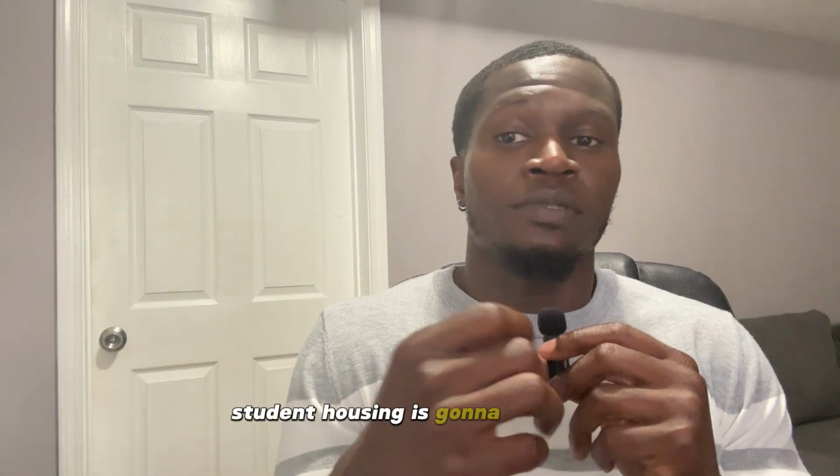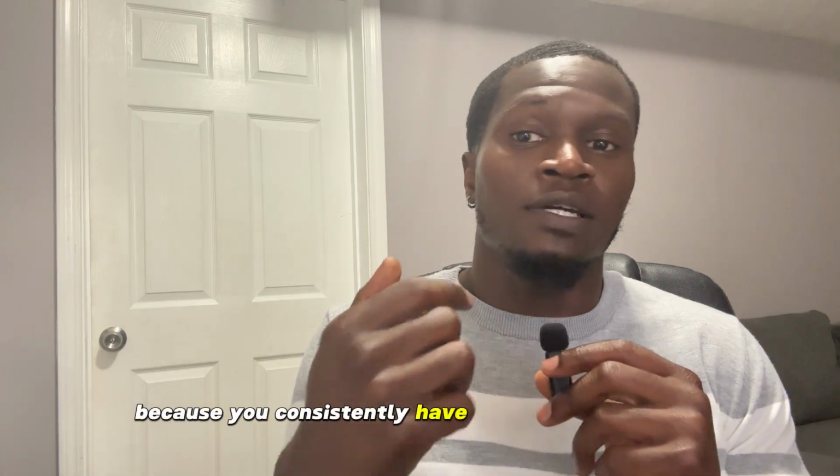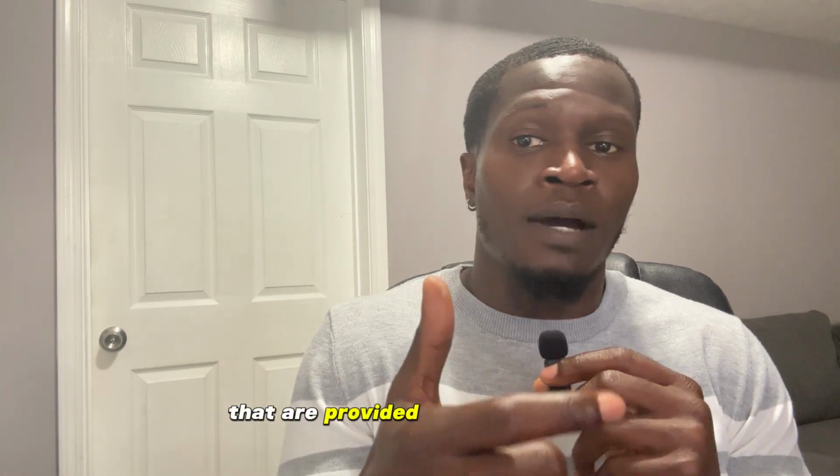Some of the pros is that student housing is going to be stable because you consistently have an influx of students that are provided by the university.